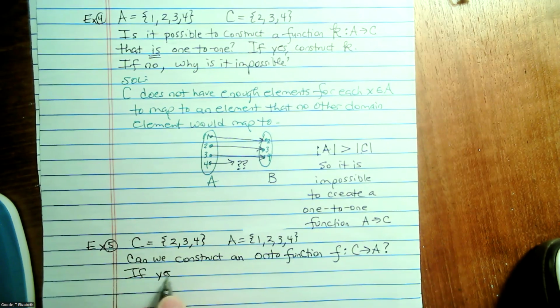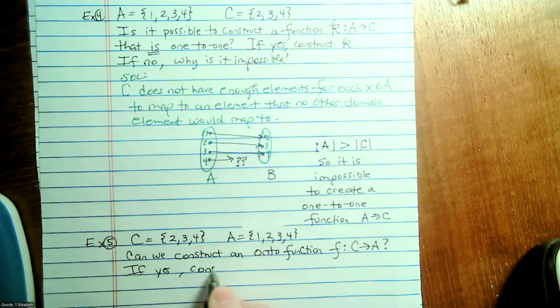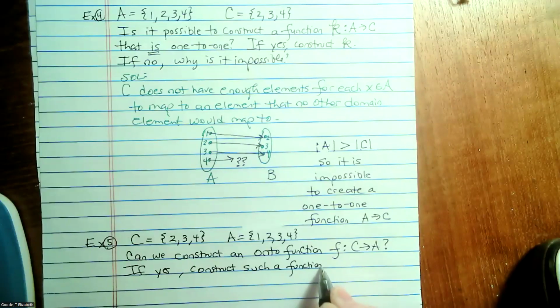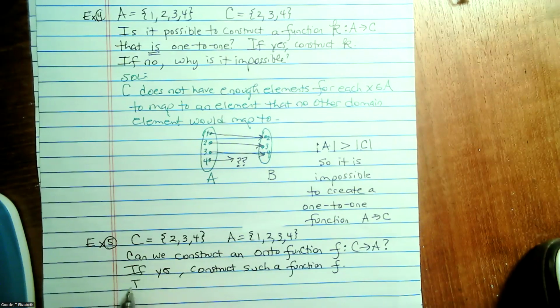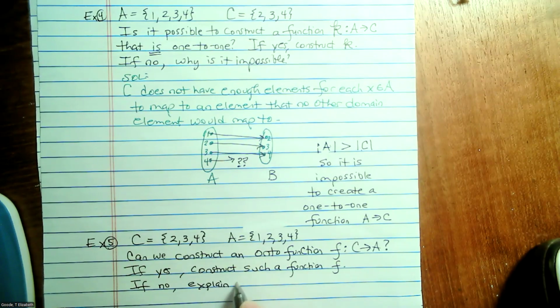If yes, construct such an f. If no, explain why it's impossible.